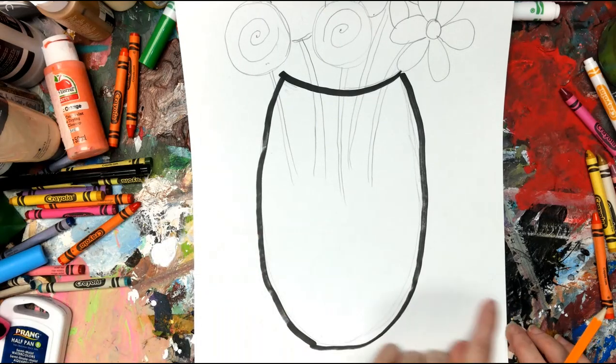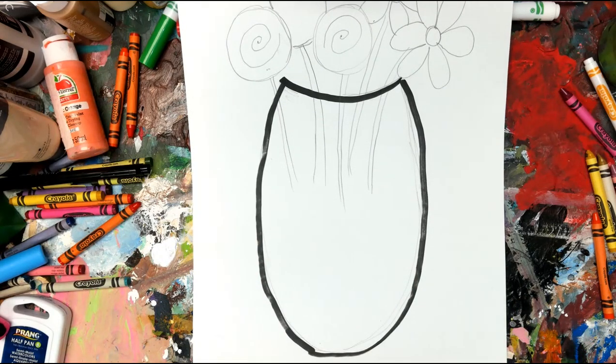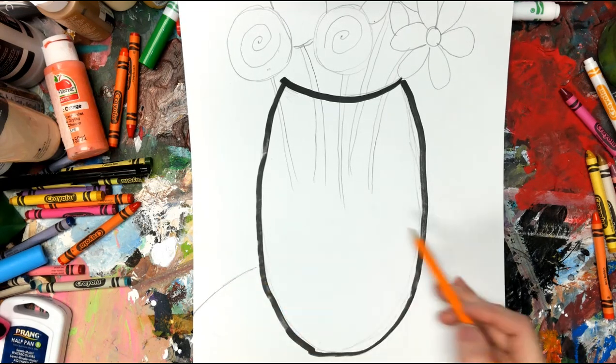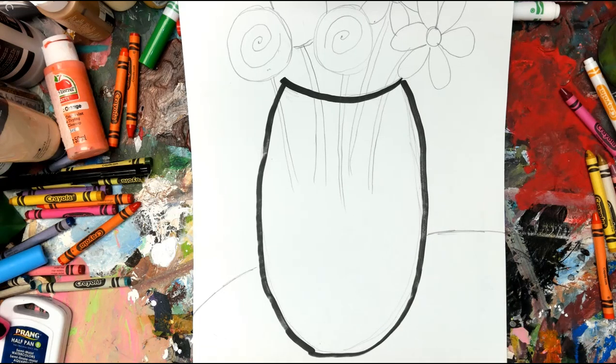Now at the bottom, we want to put a horizon line. I'm going to do a curved line instead of a straight line. Remember, horizon just means where the top meets the bottom. So I'm going to do a curved line coming in from this side and on the other.